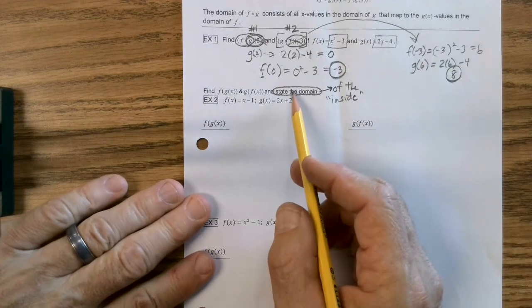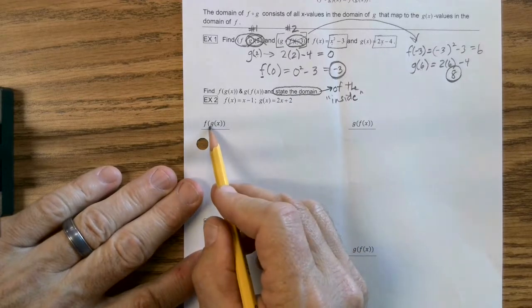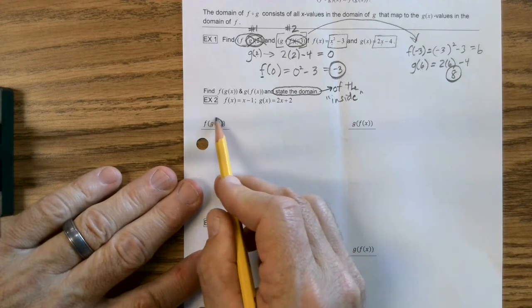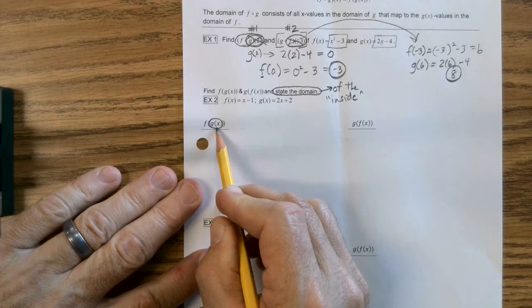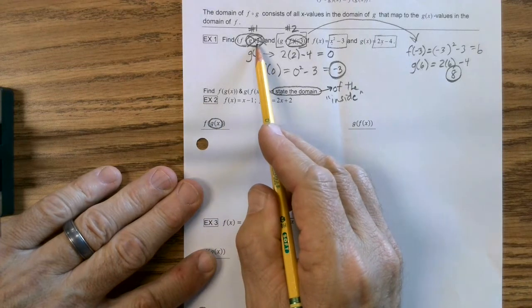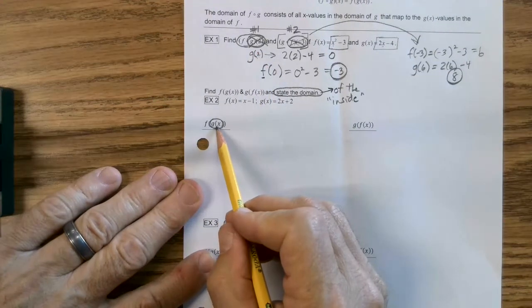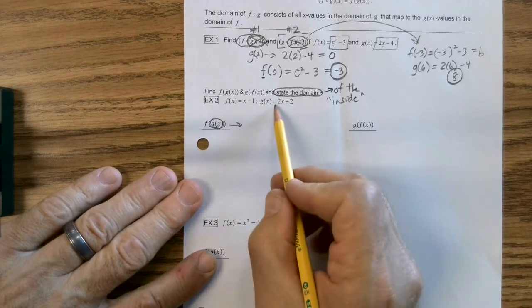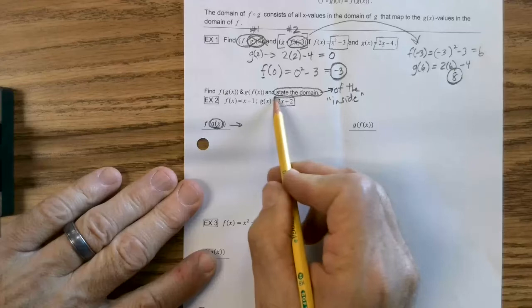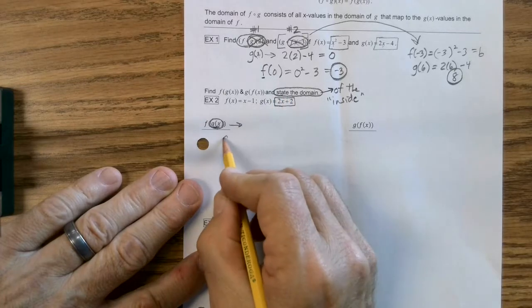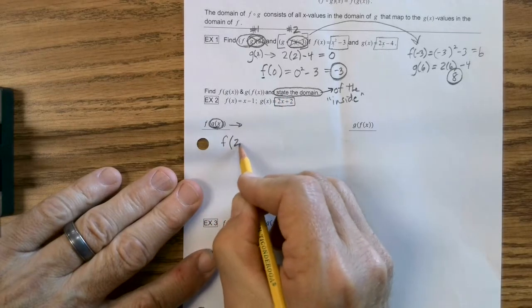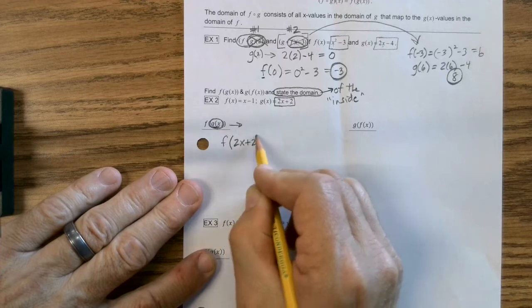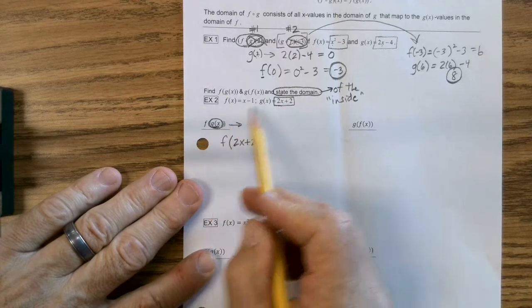So, this says find f of g of x. Now, where's the number? Well, there isn't a number. You know, this said g of 2. This just says put g of x in here, which means we're going to find g of x, which equals 2x plus 2, and we're going to replace it with this. We replace g of x with what it equals.